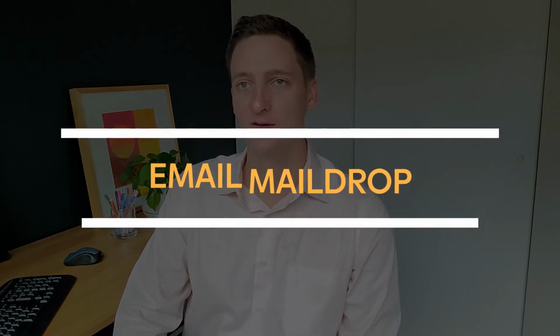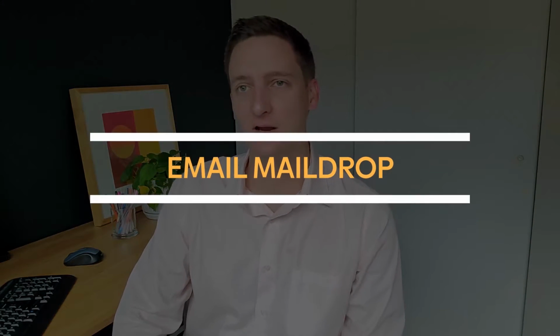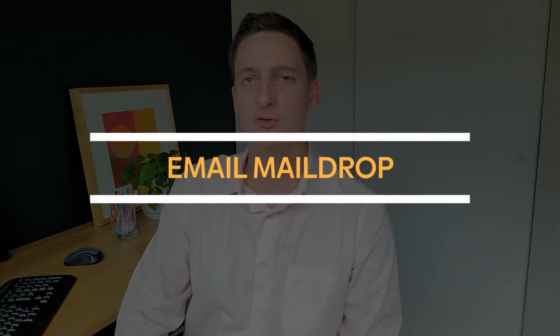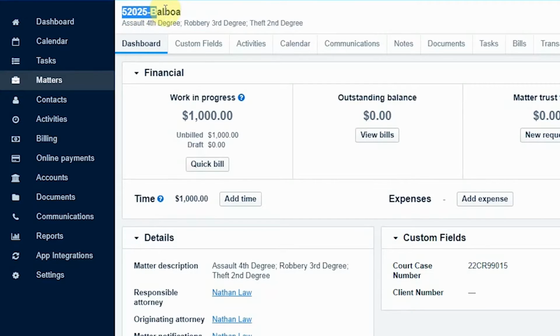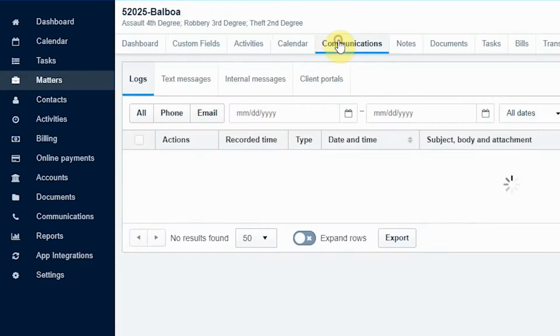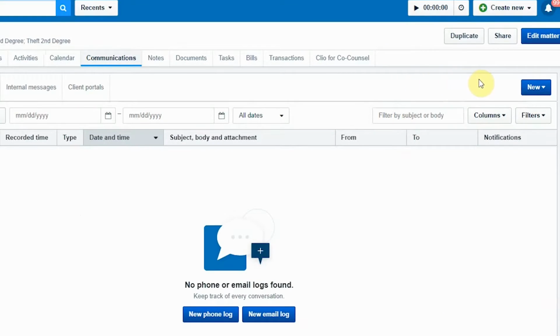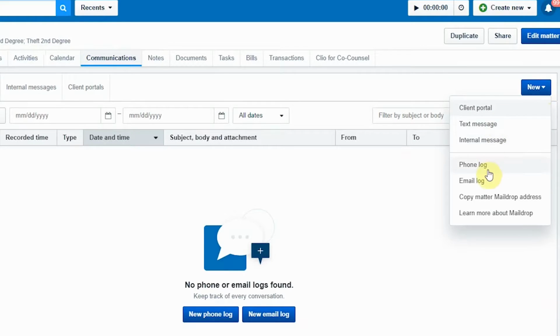So number 1 is something that I actually use as a trial lawyer, and that is the MAILDROP address that you can use in Clio. Here's what I mean. When you're in your client matter and you go to the Communications tab, and then you go over to the right-hand side where it says New, several options will pop up, but the second from the bottom is the Copy Matter MAILDROP address.